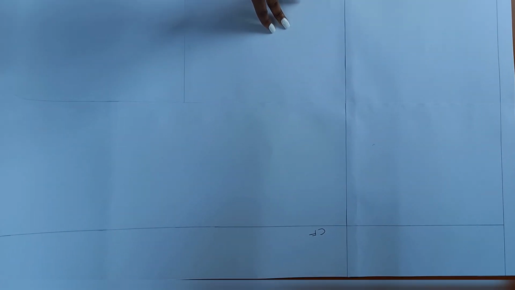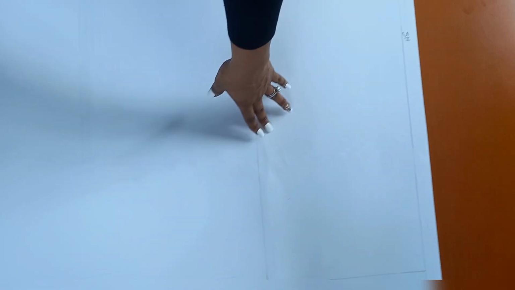So as you can see on my paper, I already have some lines. I have my center front line here, and I have my top margin, which I have labeled SH. And I have another margin on this side, which I have called my CB, which is my center back.